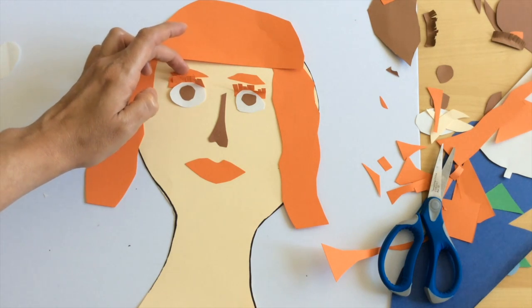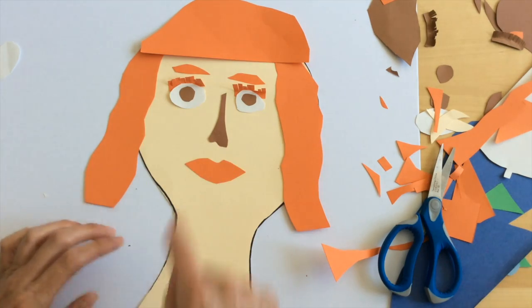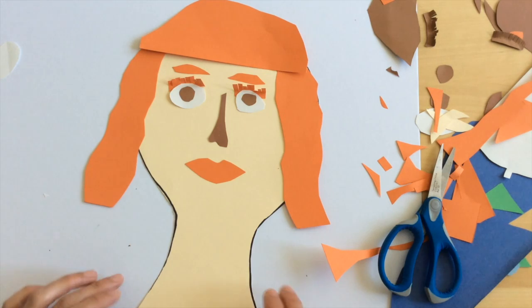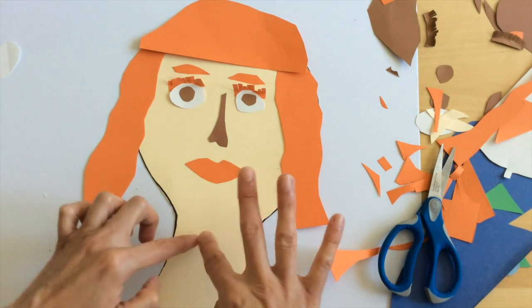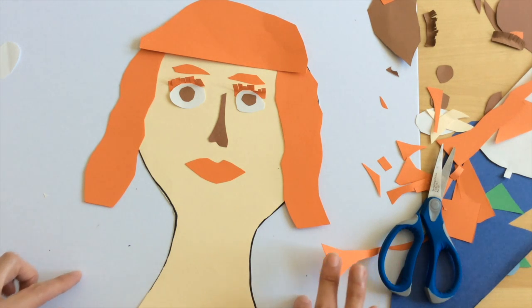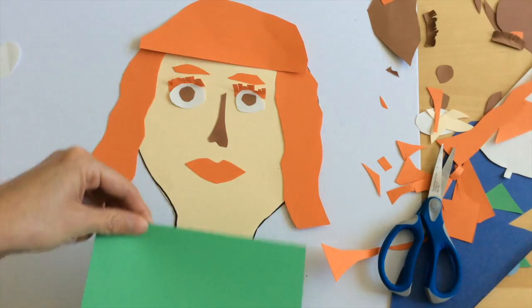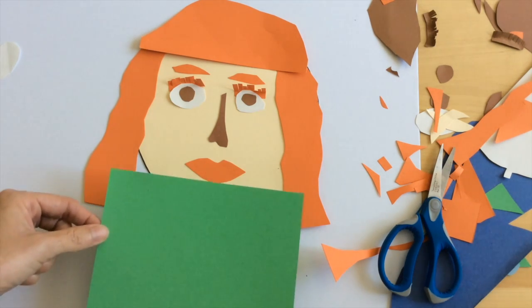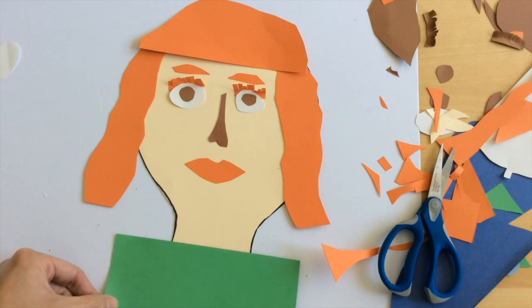So now you have eyelashes, eyebrows, some hair, a nose, a mouth. What else do you want to add? I think it would be fun to give her maybe some kind of a shirt that her neck can go into. So I'm going to take another piece of paper about that size. You see how I'm taking the piece of paper first and seeing, okay, do I have enough to work with?